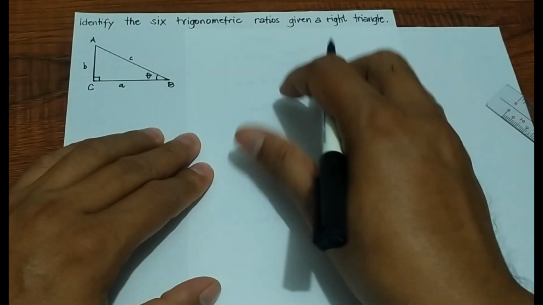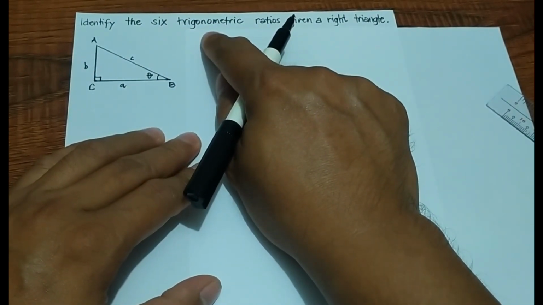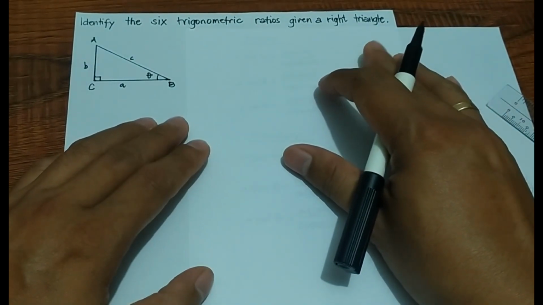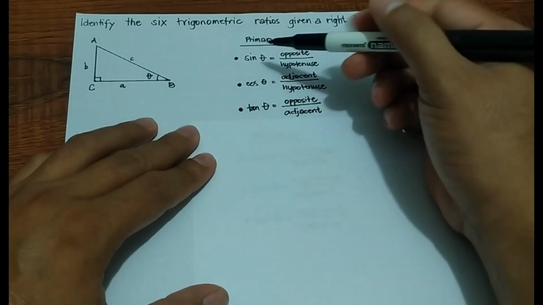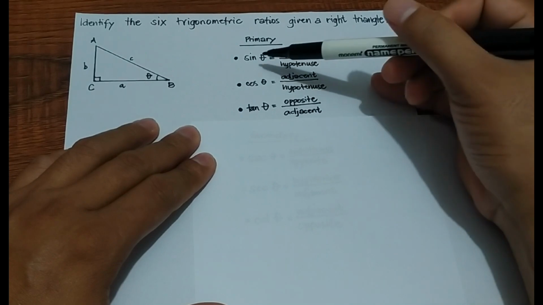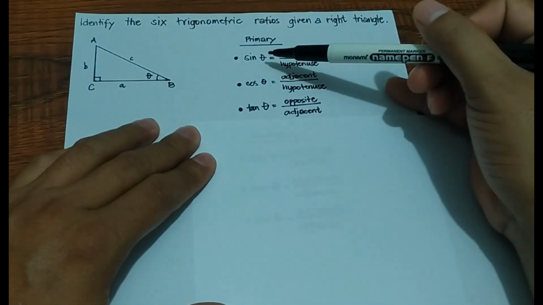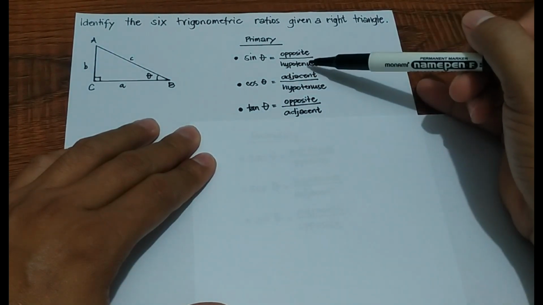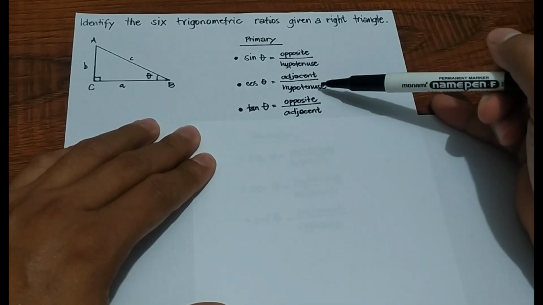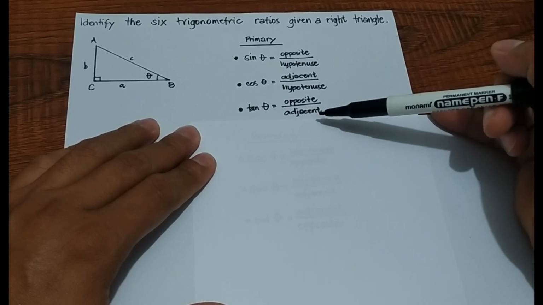Alright, now looking back into our problem, we are asked to identify the 6 trigonometric ratios. We have the primary trigonometric ratios, and these are the sine, cosine, and tangent. So to get the sine theta, if we have this angle here as our theta, sine theta is equal to opposite over hypotenuse. Cosine theta is adjacent over hypotenuse, and tangent theta is equal to opposite over adjacent.